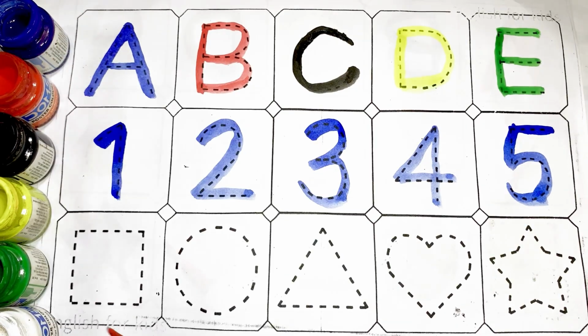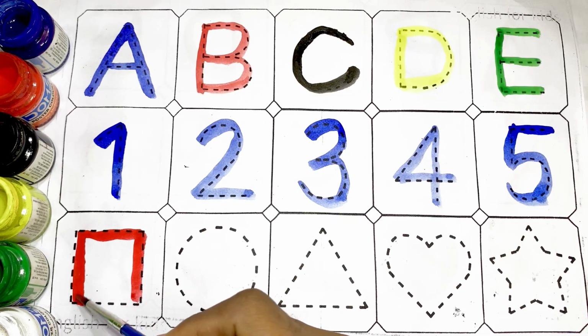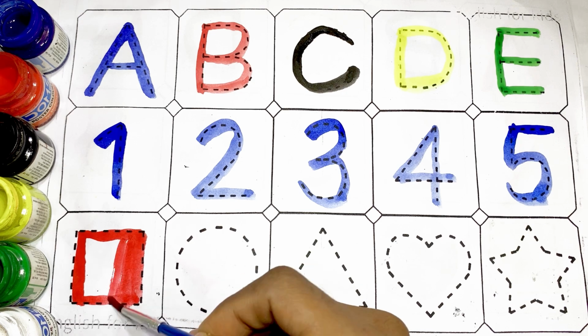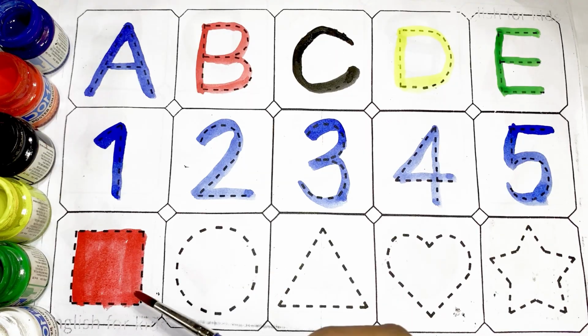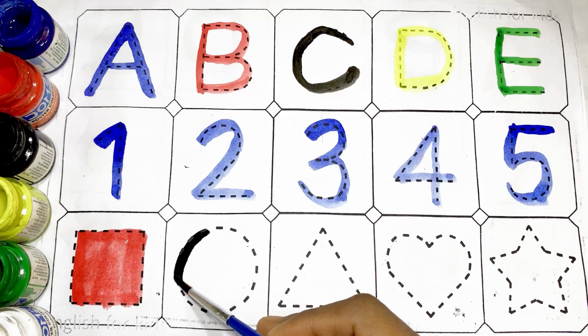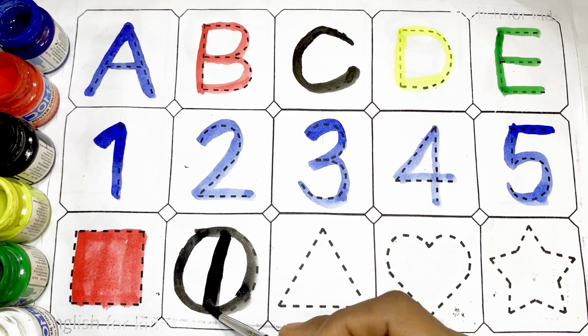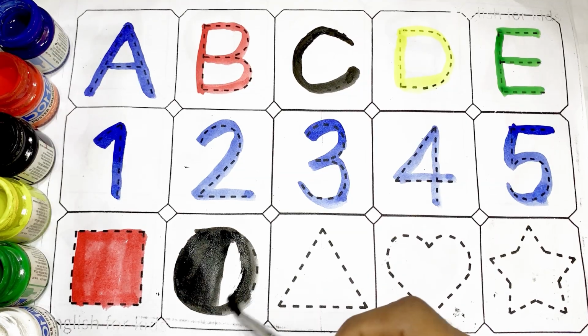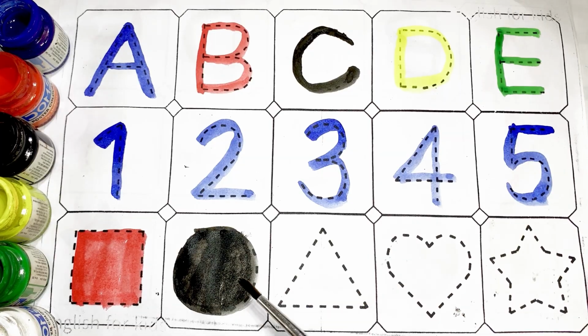red color. And first you draw a square. The shape of square. Kids, now I draw circle and use black color. The shape of circle.